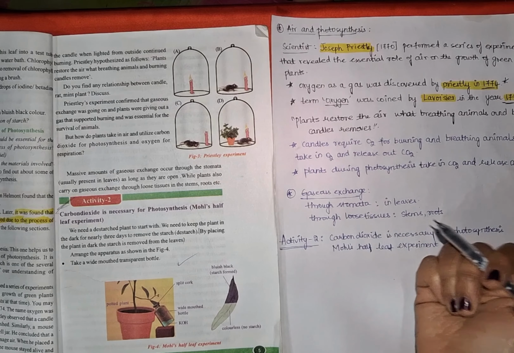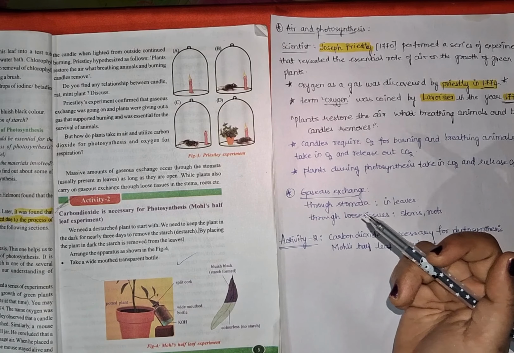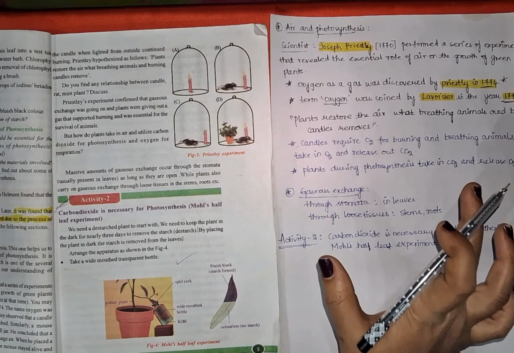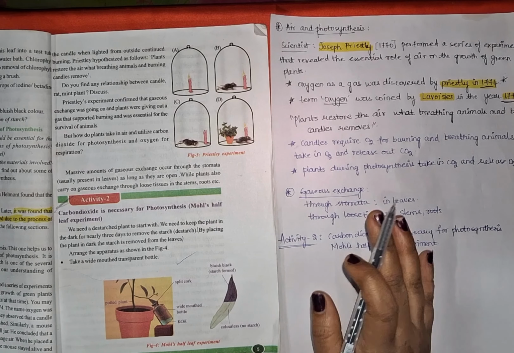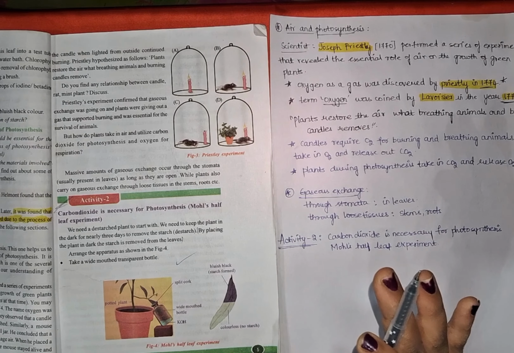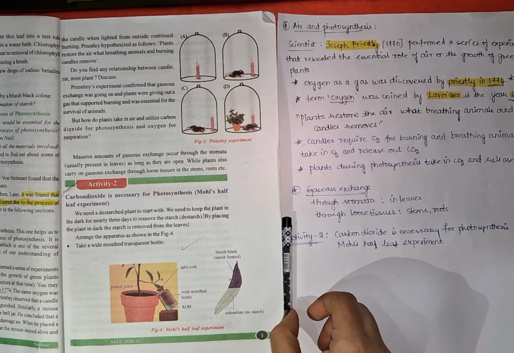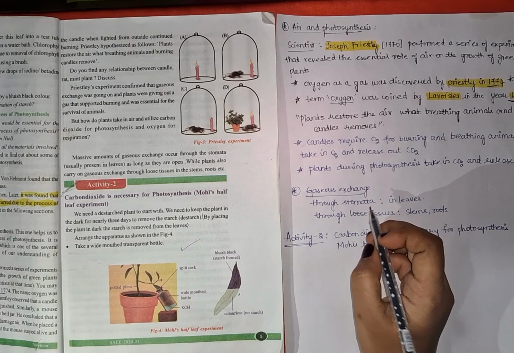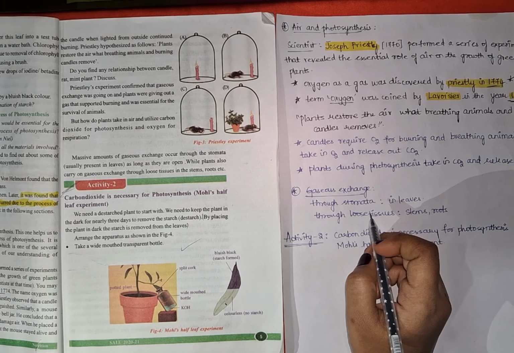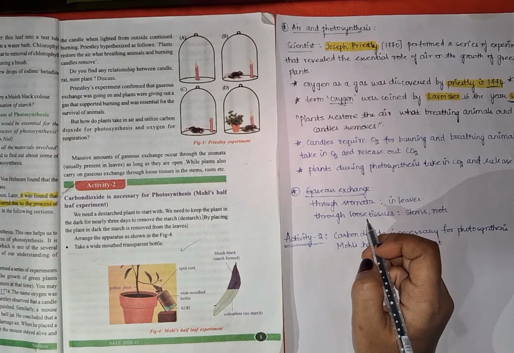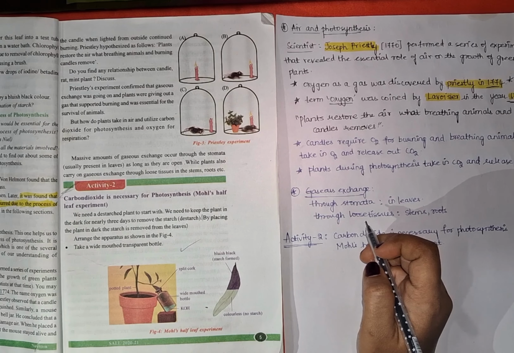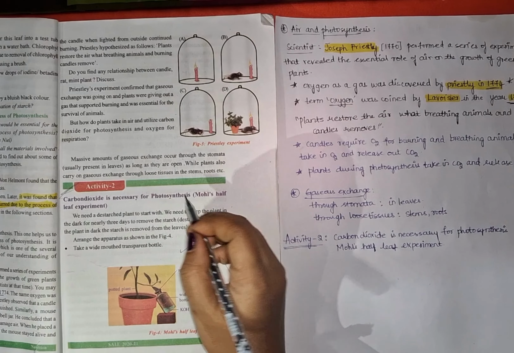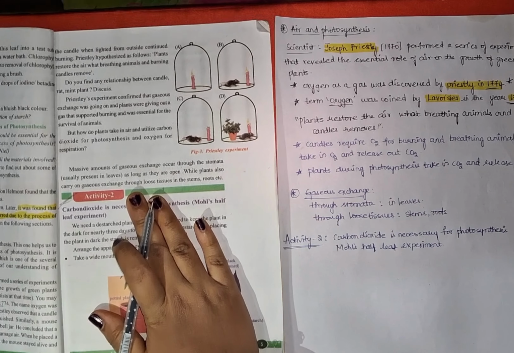The second thing is that animals, to stay alive, need oxygen. If there is no oxygen, the animal stops breathing and will die. And the third is that plants require carbon dioxide for photosynthesis and they release oxygen during photosynthesis. Keep in mind these 3 points, and let's see what Priestley's experiment says.